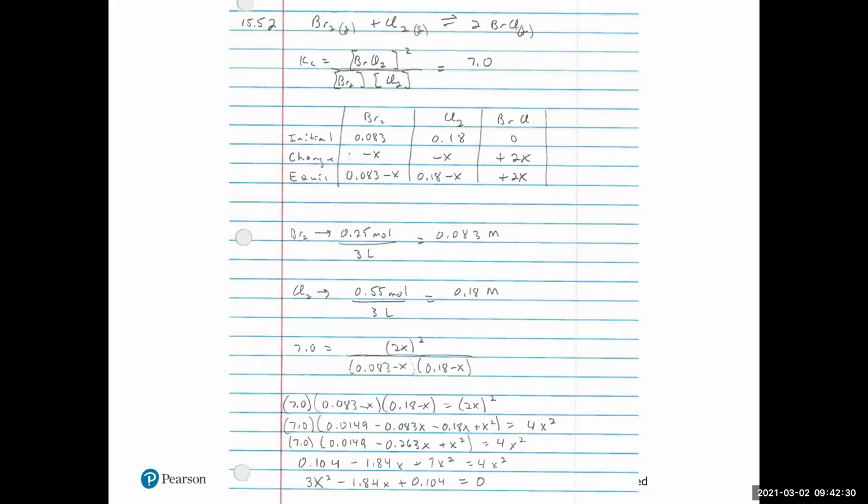Combine all that stuff, I get this next one of 0.0149 minus 0.263x plus x squared. So all I did here was add those x terms. Then I go ahead and multiply all that by the 7, get this next one, 0.104 minus 1.84x plus 7x squared equals 4x squared. And then the last thing to do is to go ahead and bring this 4x squared over to the other side. Replace it with 0, and then that makes it 3x squared minus 1.84x plus 0.104.